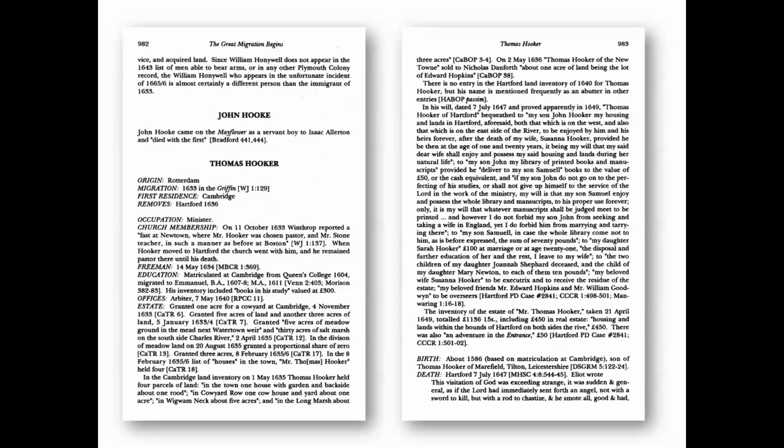And so what it gives us is as much information as could be found and identified for an individual. So what were their origins? When did they arrive? And if a ship is known, what ship did they come on? Their first residence here in colonial New England, then if they moved somewhere else, occupation, lots of discussion.